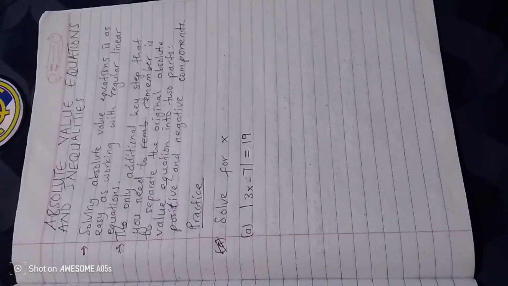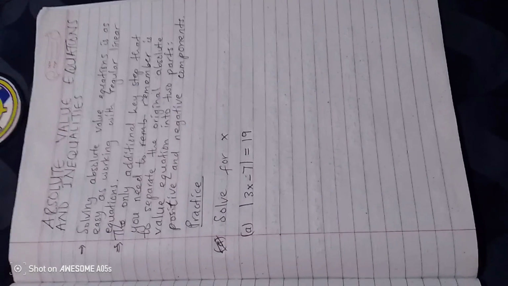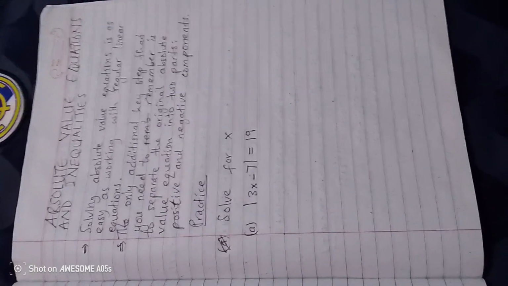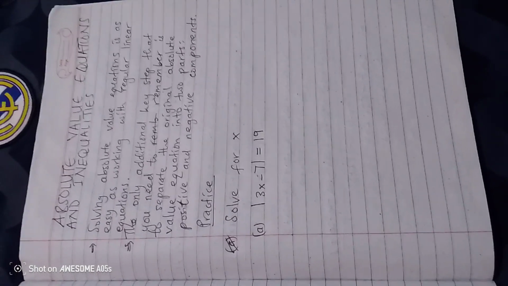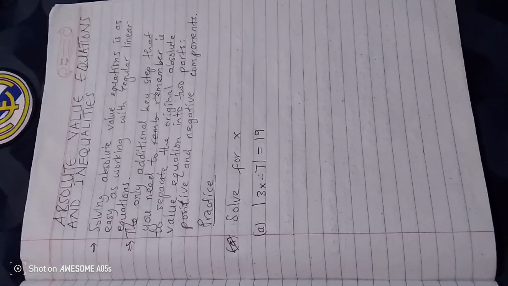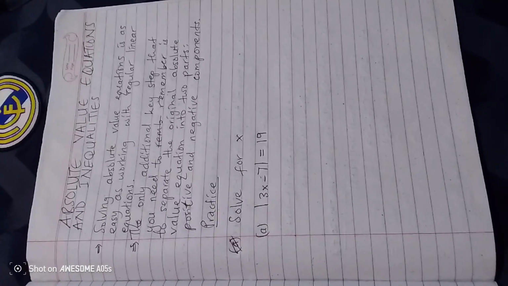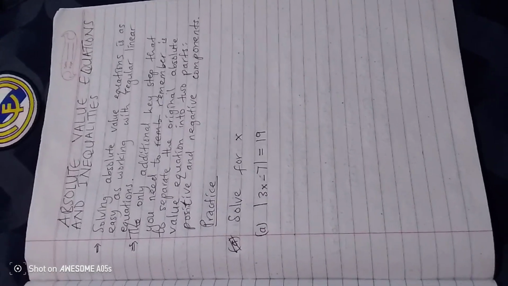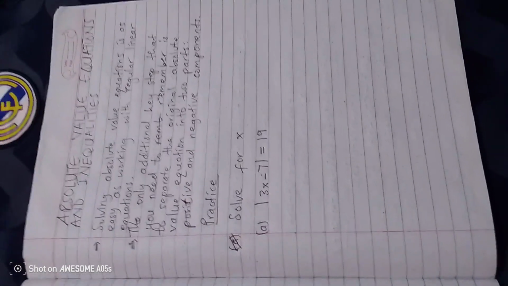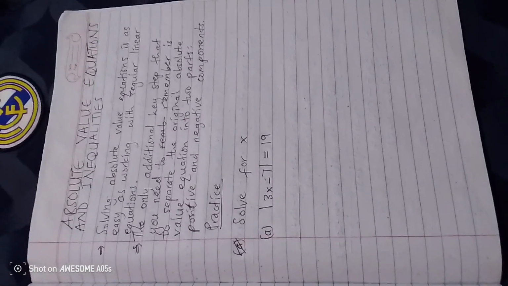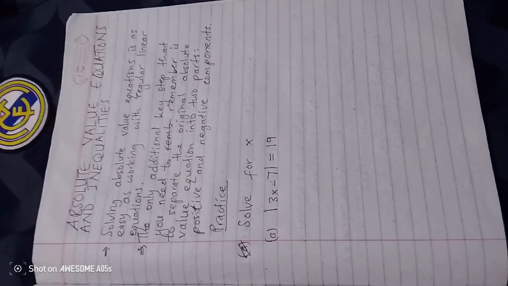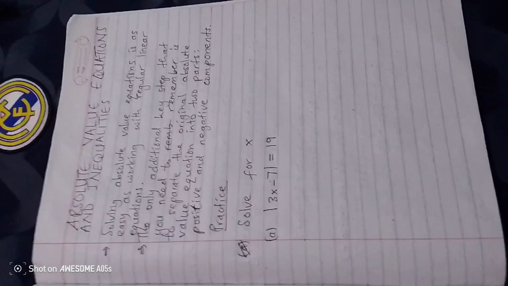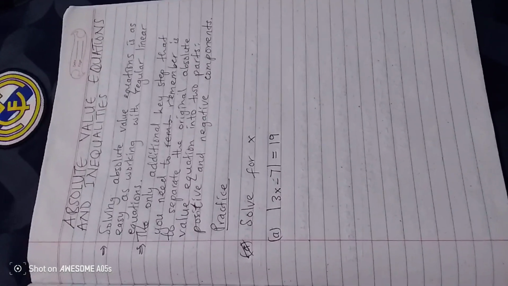We're going to look at absolute value equations and inequalities. Solving absolute value equations is as easy as working with regular linear equations. The only additional key step that you need to remember is to separate the original absolute value equations or inequalities into two parts. That is, the positive part and the negative part.